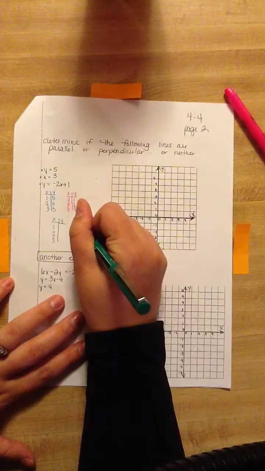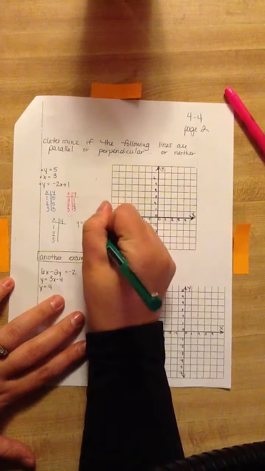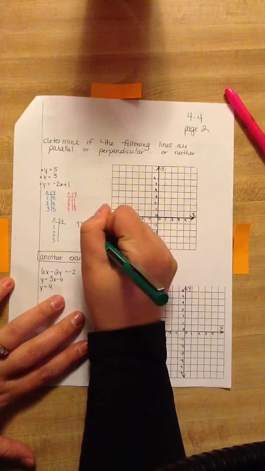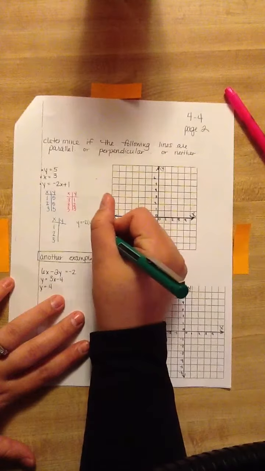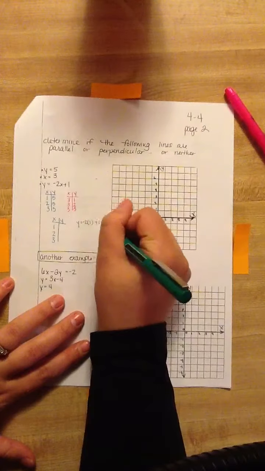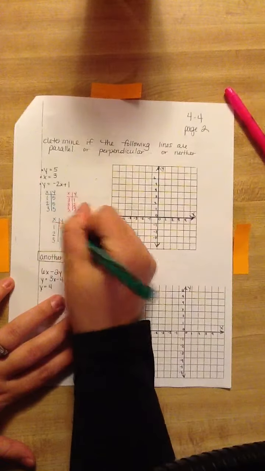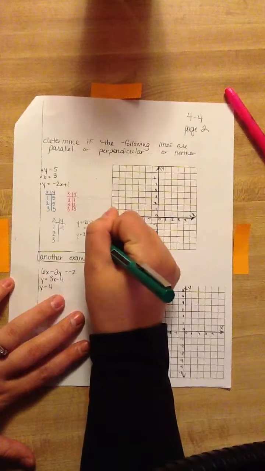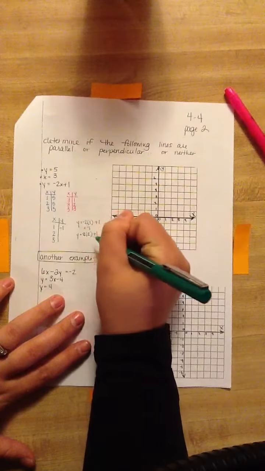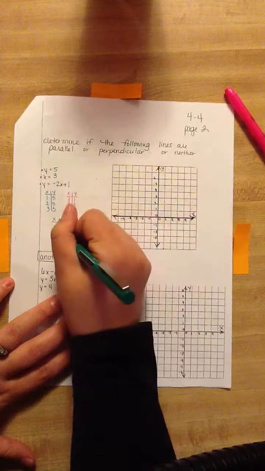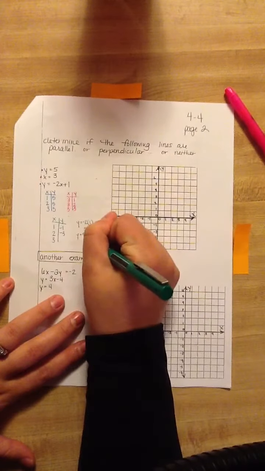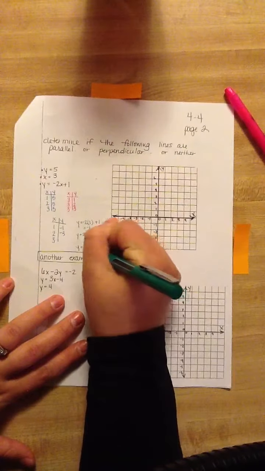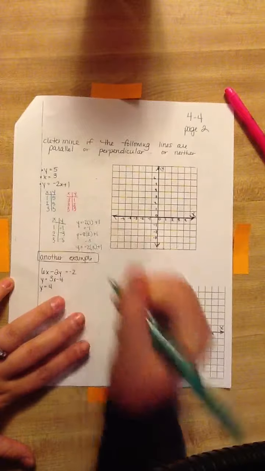I'm going to say y equals negative 2 times 1. I got this from this column, plus 1. Now negative 2 times 1 is negative 2, sorry. Plus 1 gives me negative 1. Now my next one is y equals negative 2 times 2 plus 1. Negative 2 times 2 is negative 4, plus 1 gives me negative 3. My last one is negative 2 times 3 plus 1. So I get negative 6 plus 1, which is negative 5.